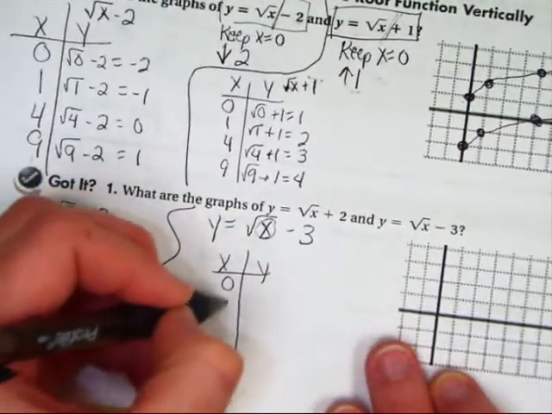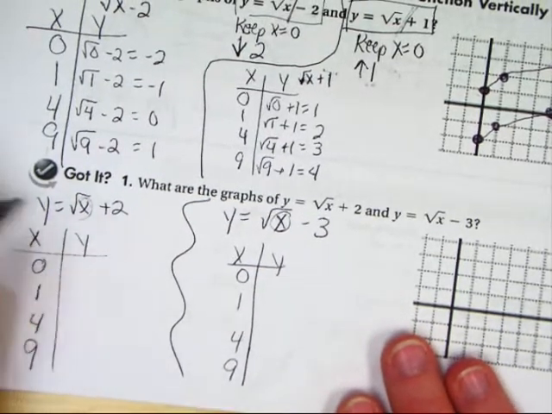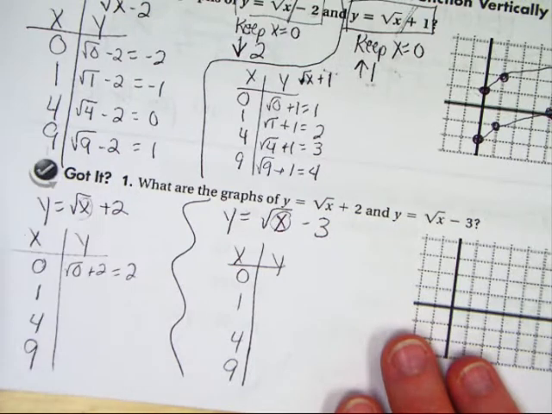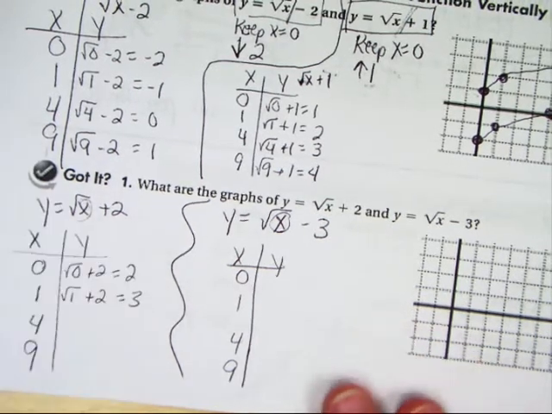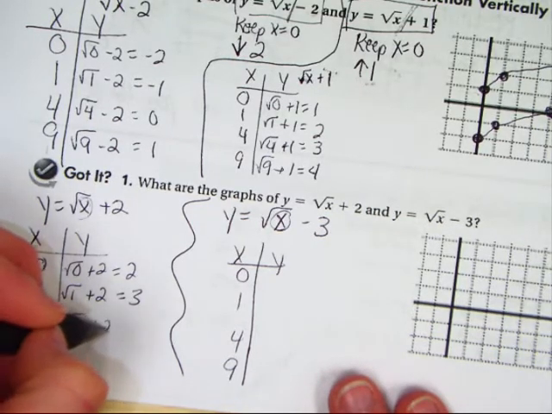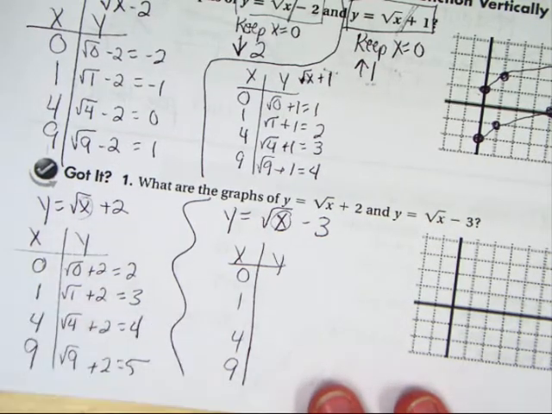So we're going to start at 0, 1, 4, and 9. Let's plug things in. The square root of 0 plus 2 is 2. The square root of 1 plus 2 is 3. The square root of 4, which is 2, plus 2 is 4. And the square root of 9, which is 3, plus 2 is 5.